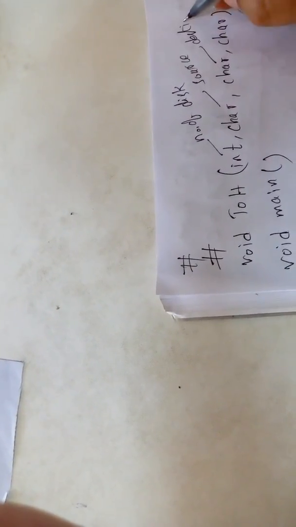This indicates the number of disks. The first one is a source, second one is a destination, third one is an auxiliary. Okay, now we'll write the program. So number of plates n, clrscr is used to clear the screen. Now first of all we have to enter the number of disks. The disks may be 1, 2 or 3, more than 3 also.